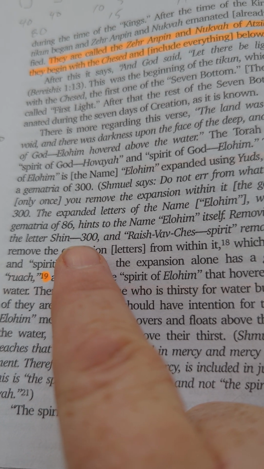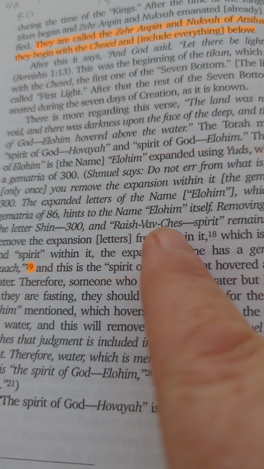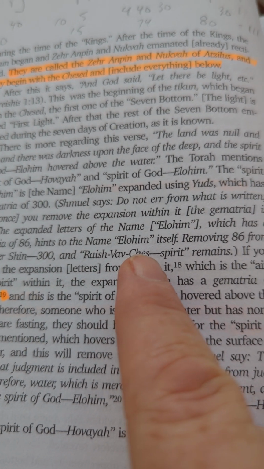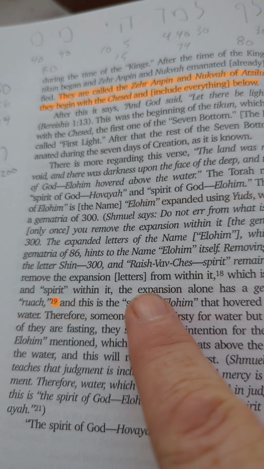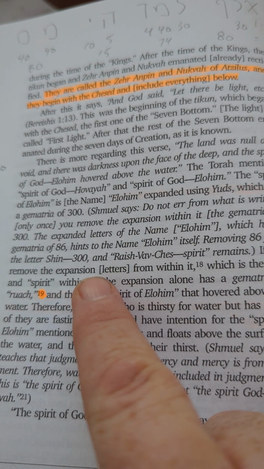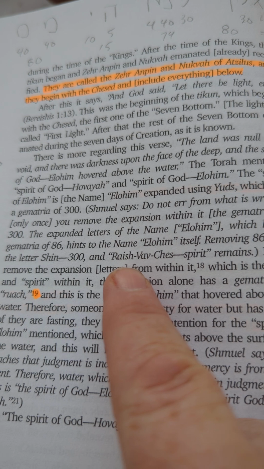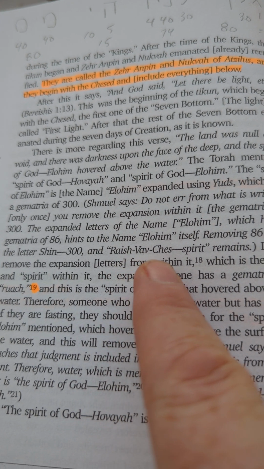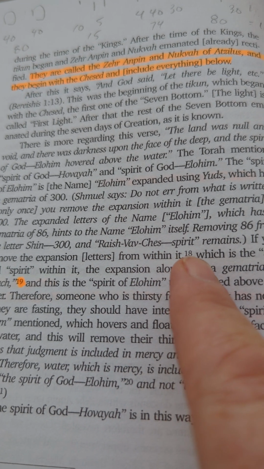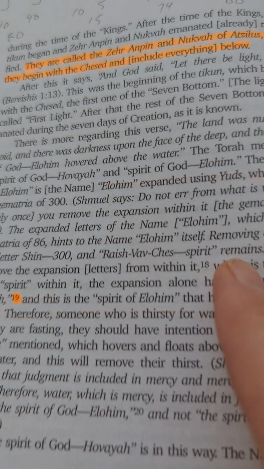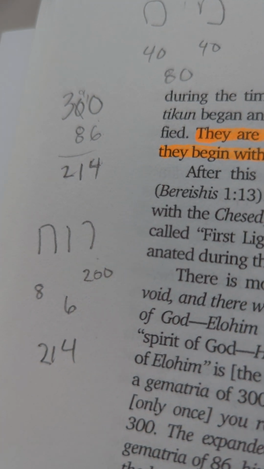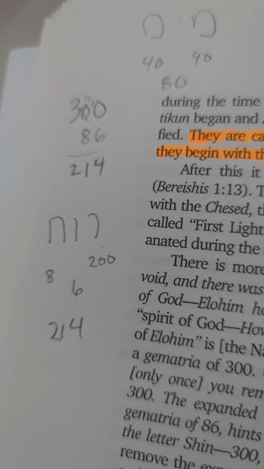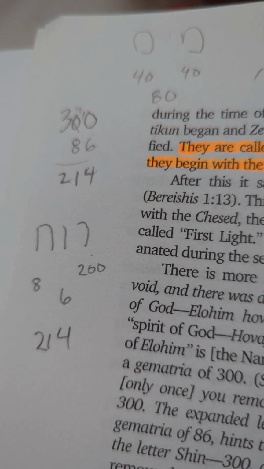If you remove 86, which is the gematria of Elohim in its simple form, from the letter Shin, which equals 300, you have Resh Vav Chet, which is spirit, Ruach. So you take the expanded form of Elohim minus the simple form of Elohim, 86, which equals 214.